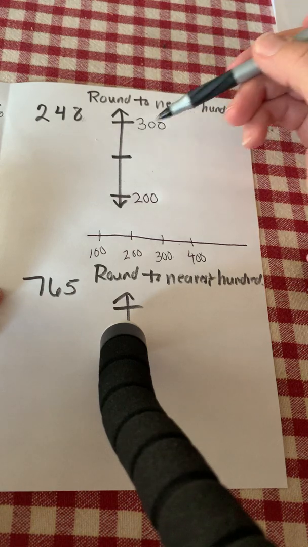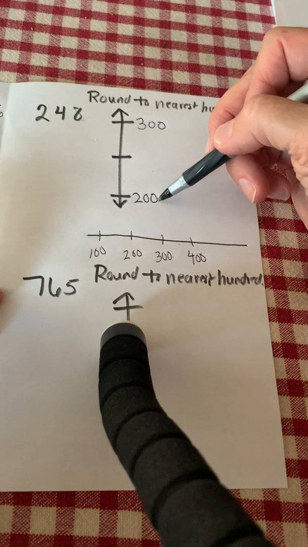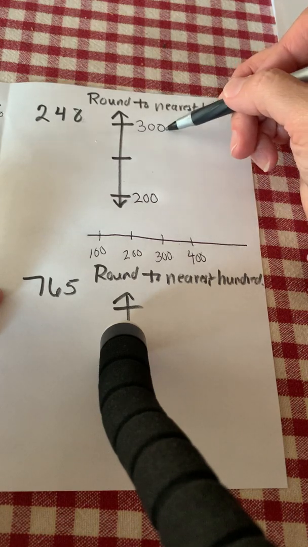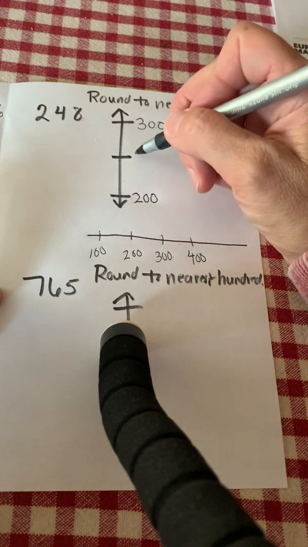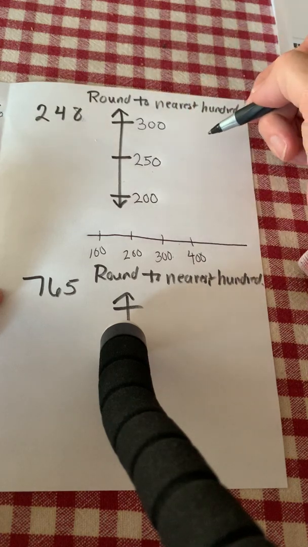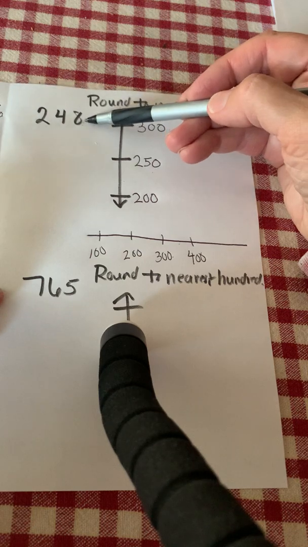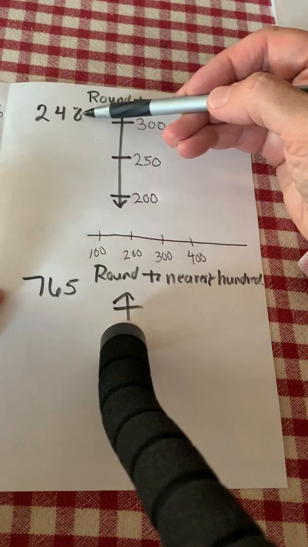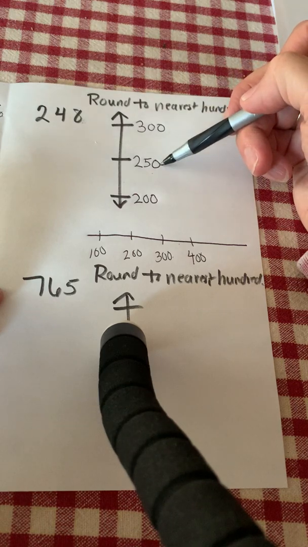Next step, I add my midpoint. What number is halfway between 200 and 300? The answer would be 250. Next, I plot my number. I compare 248 to 250.